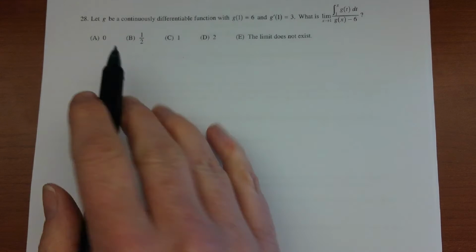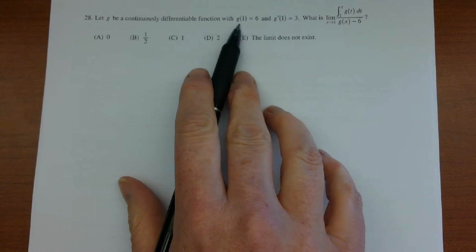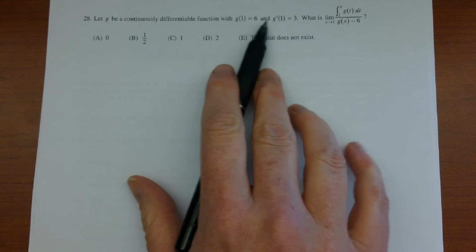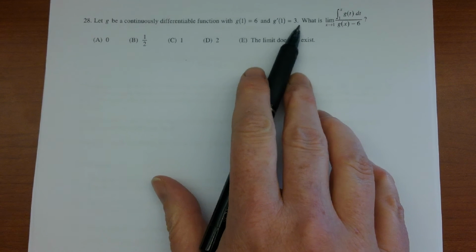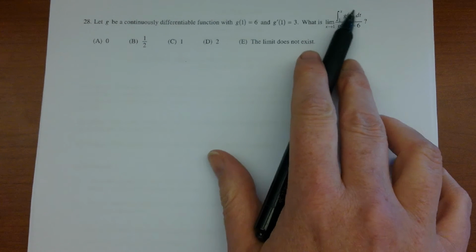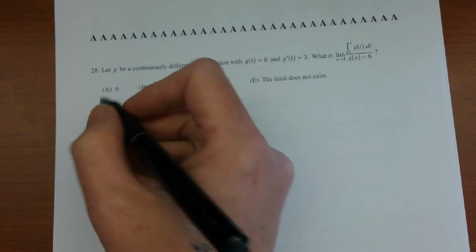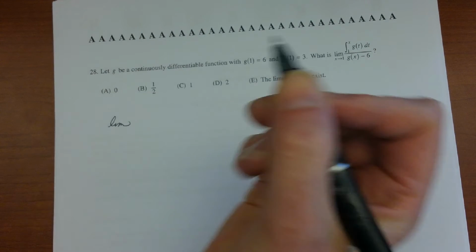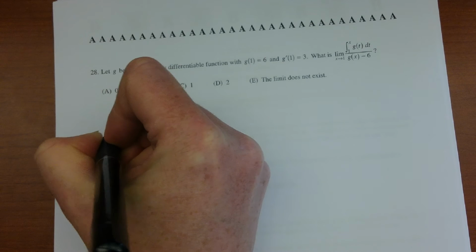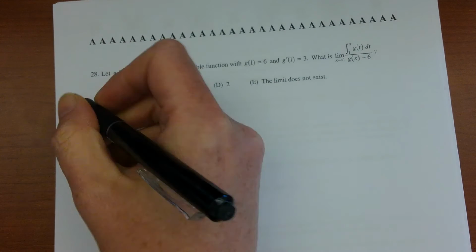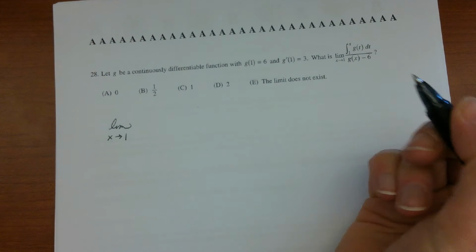Problem 28 says let g be a continuously differentiable function with g of 1 being 6, g prime of 1 equaling 3. What is the limit of this mess? Okay, so let's take a little look at this limit here. They always try to make this last problem on the multiple choice section be particularly riddly.